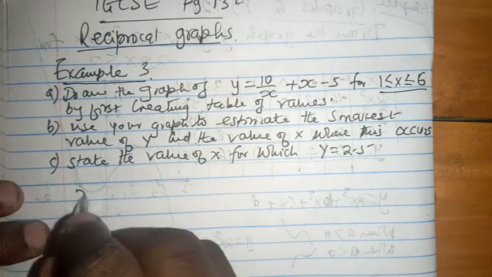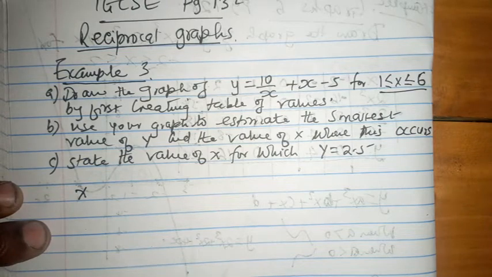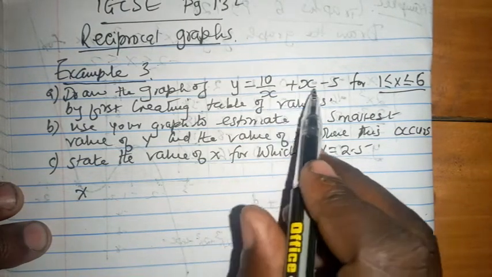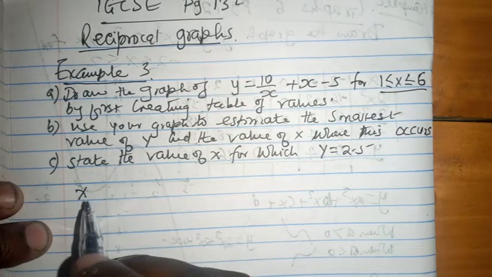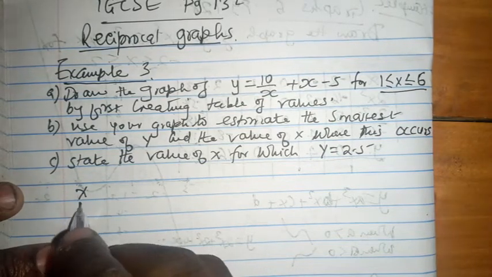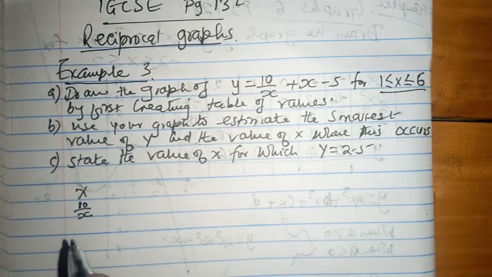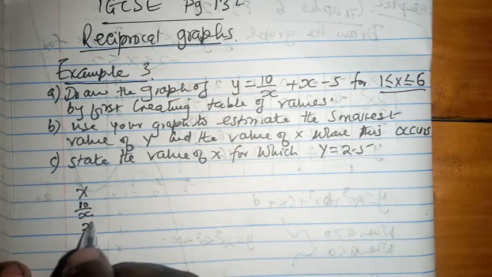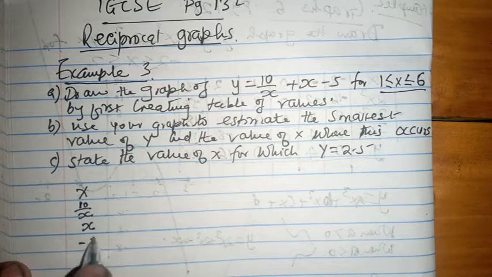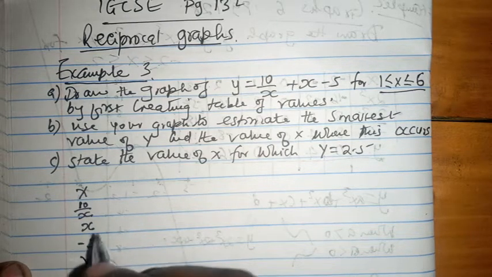We need to have x, and possibly including all the involved terms. After we identify x, let us have 10 over x. Let us have x again. Let us have minus 5 and let us have y.